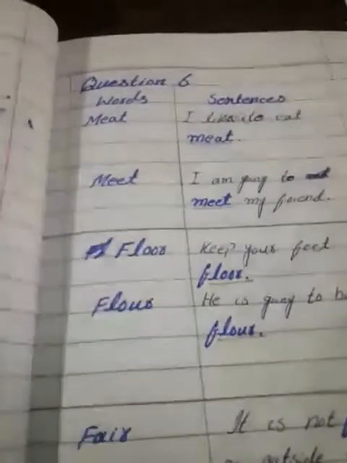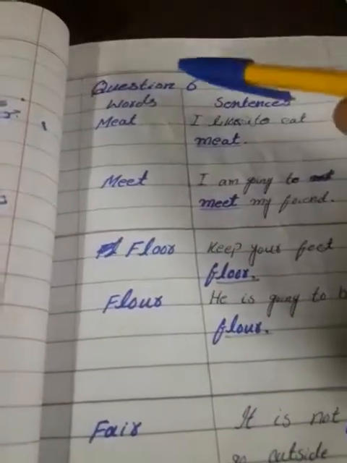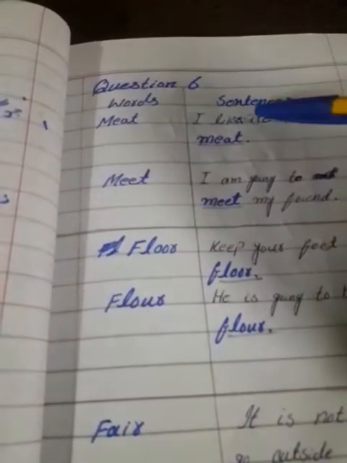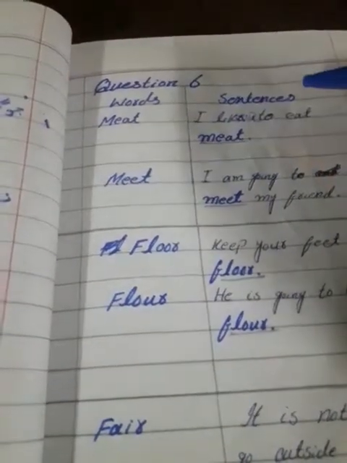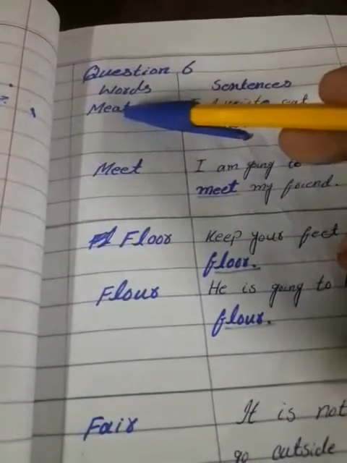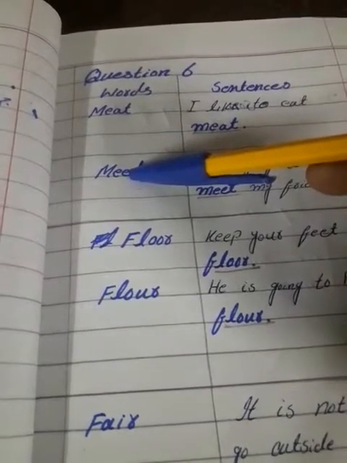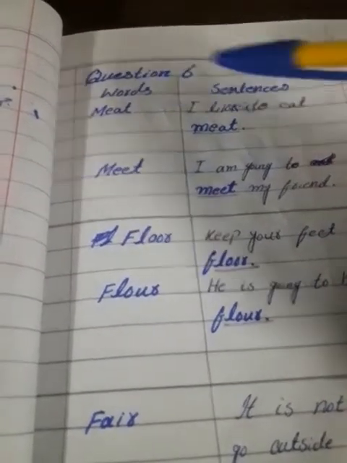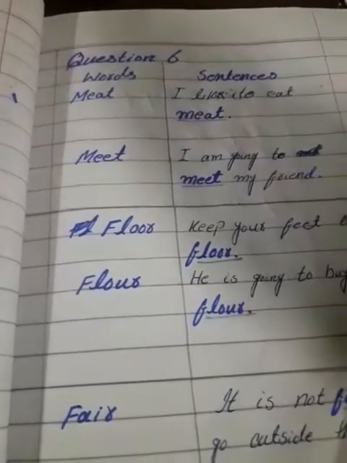Then come to question number 6, in which you have been given pairs of words which you have to make sentences with. Clear? You have to write the question here, then words and sentences. Draw a line between the page. On one side write words, on the other you have to write sentences. For example, you have to write this meat with a marker and this meat with a marker as well. Clear? And you have to make a sentence. For example, I would give you a sentence, but you don't have to copy my sentences. You have to make your own.